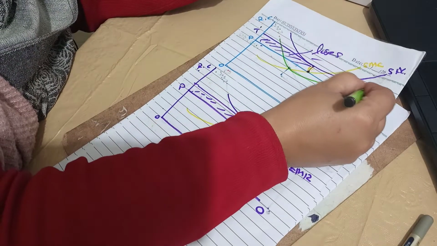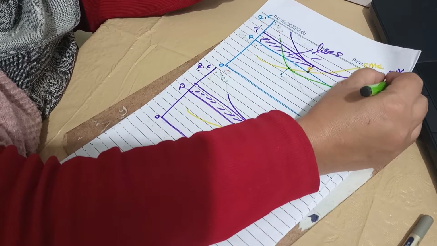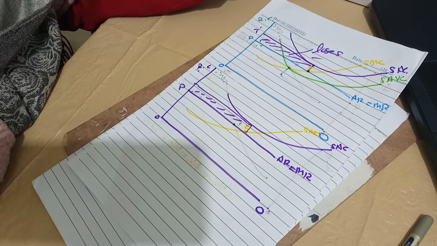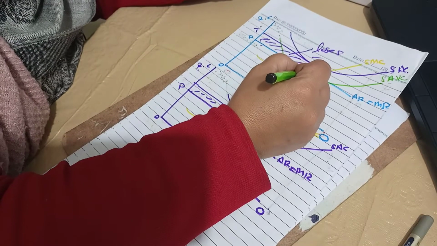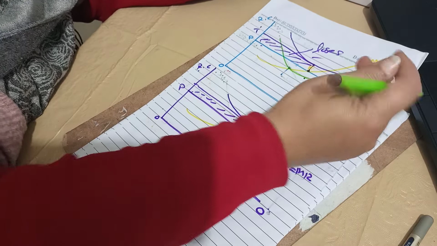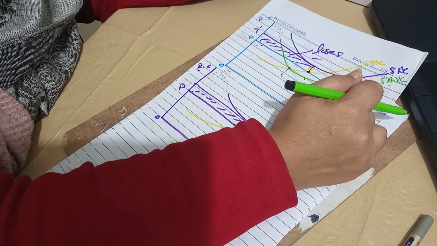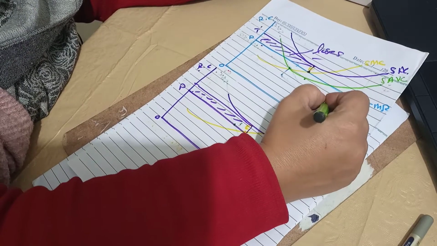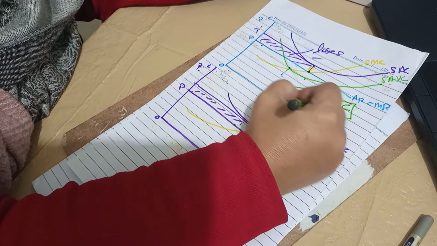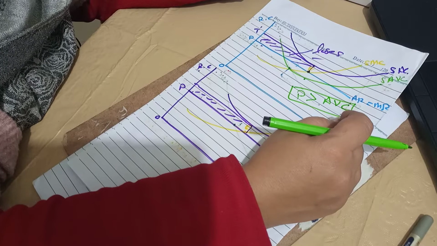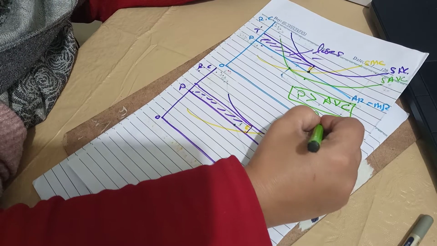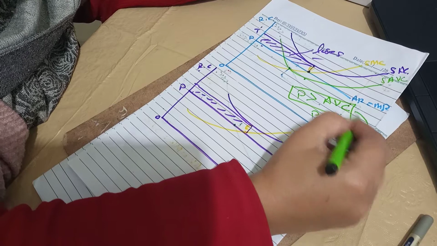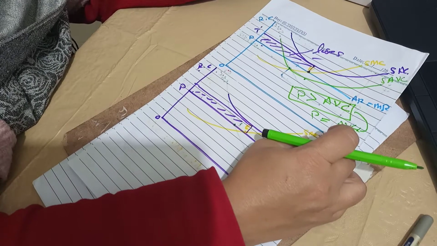This is the short run average variable cost curve. Whenever this average variable cost curve is below the average revenue, or whenever price is greater than average variable cost, then the firm decides to continue its business, or at the point where price is equal to average variable cost, from this point to this point the firm can continue its business.